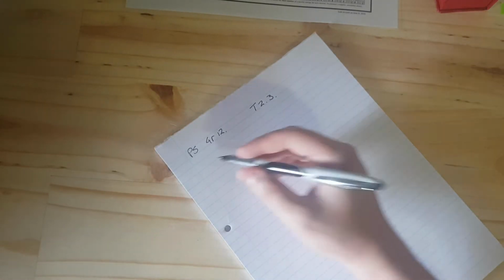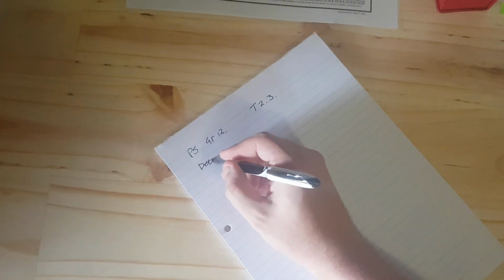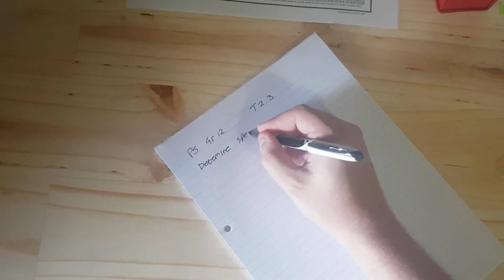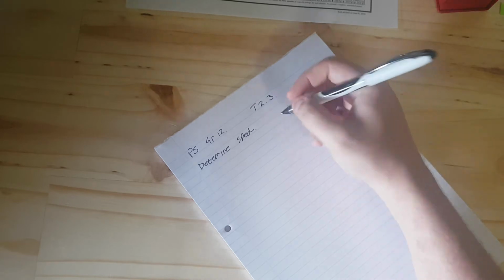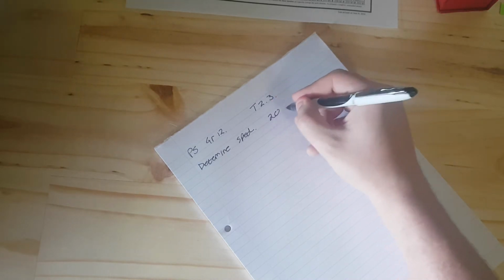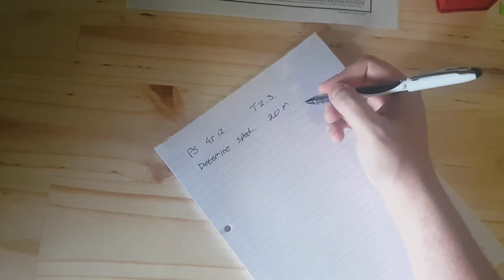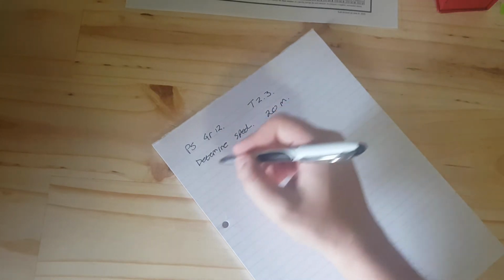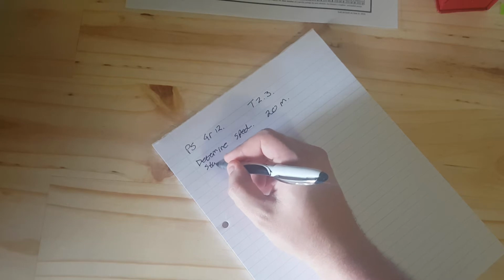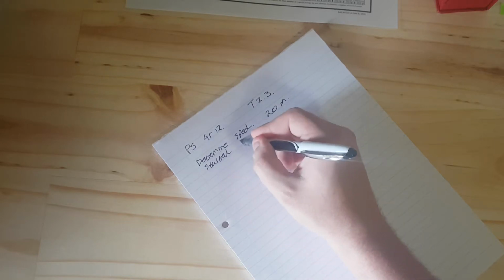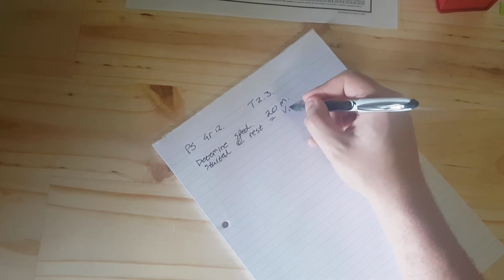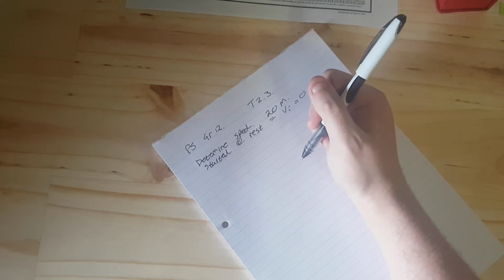Now, the question is that we need to determine the speed of an object after it's moved 20 meters. We assume that the object started at rest. That means the initial velocity is equal to 0.